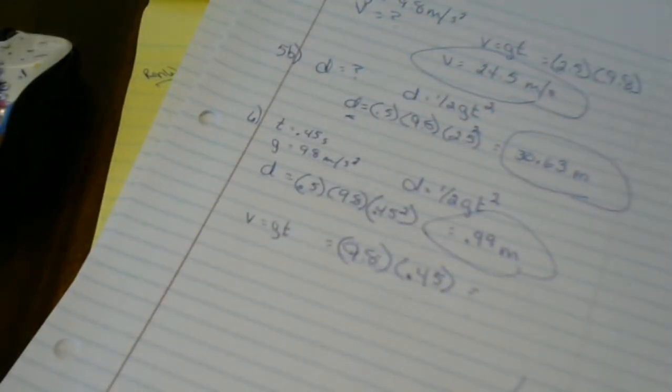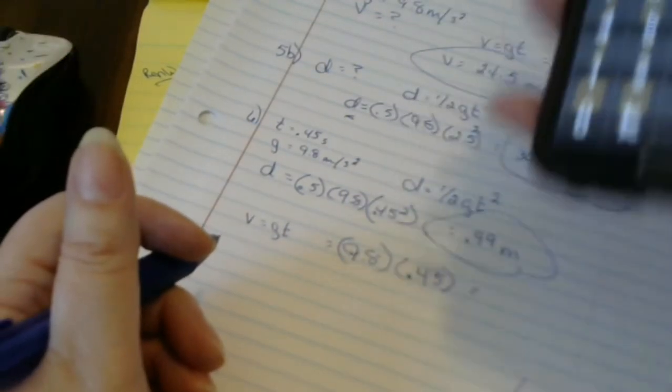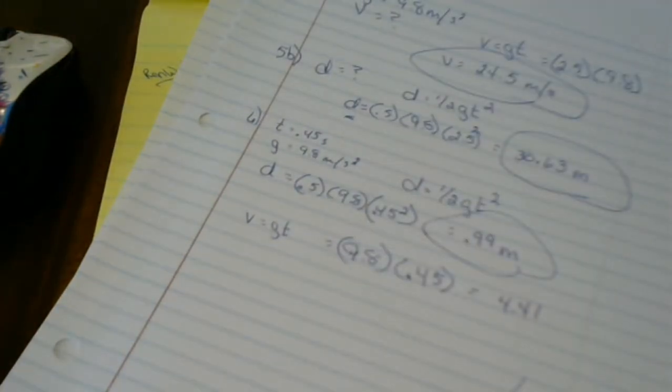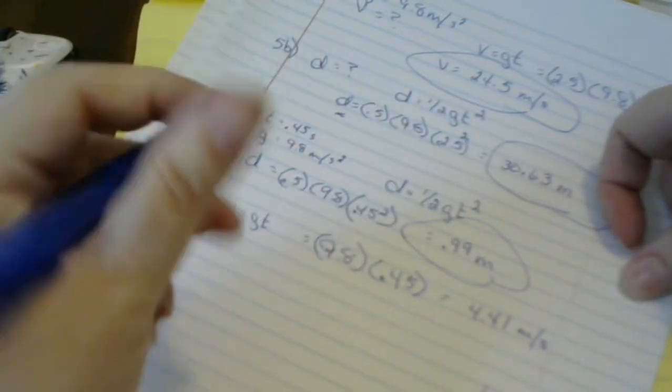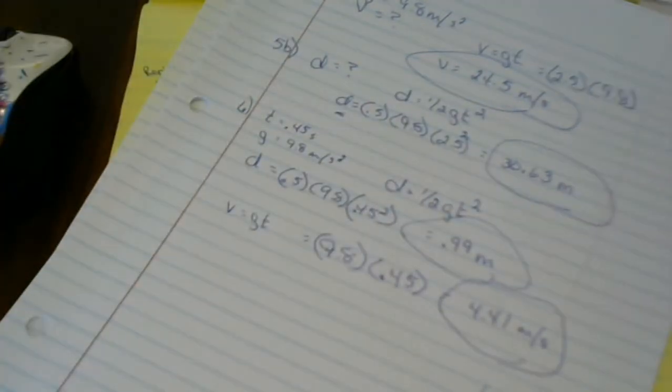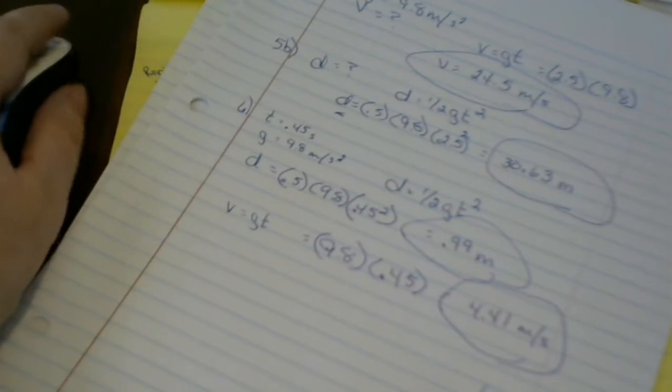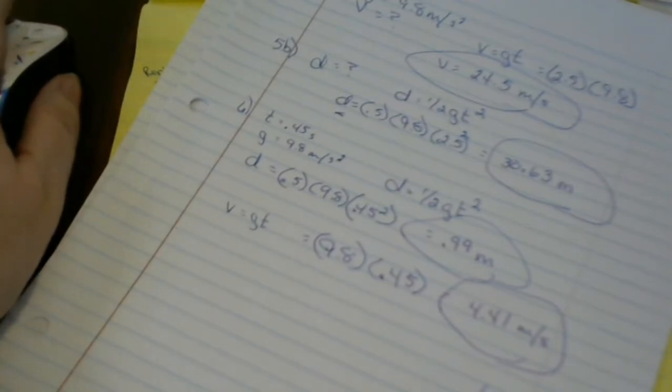Then you're just going to multiply those. Okay, and I got 4.41. And because it is velocity, that's going to be meters per second. Okay, and that should be 6B.